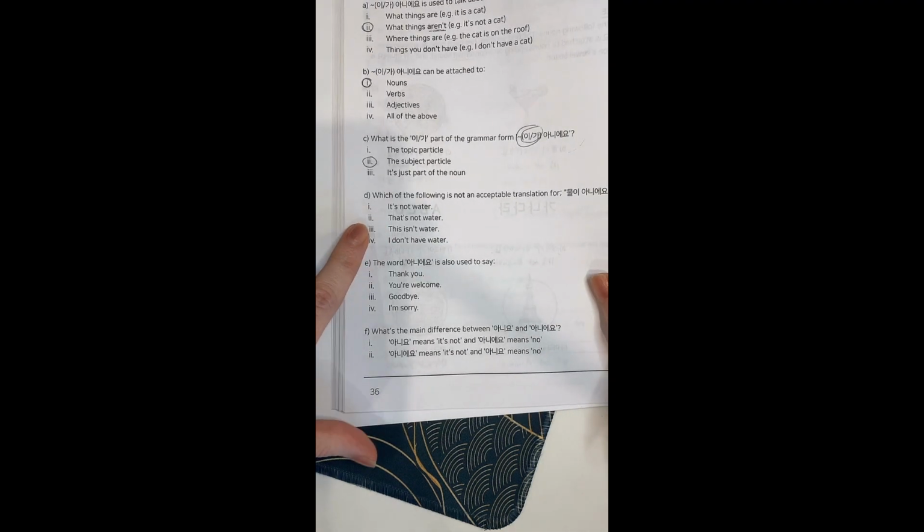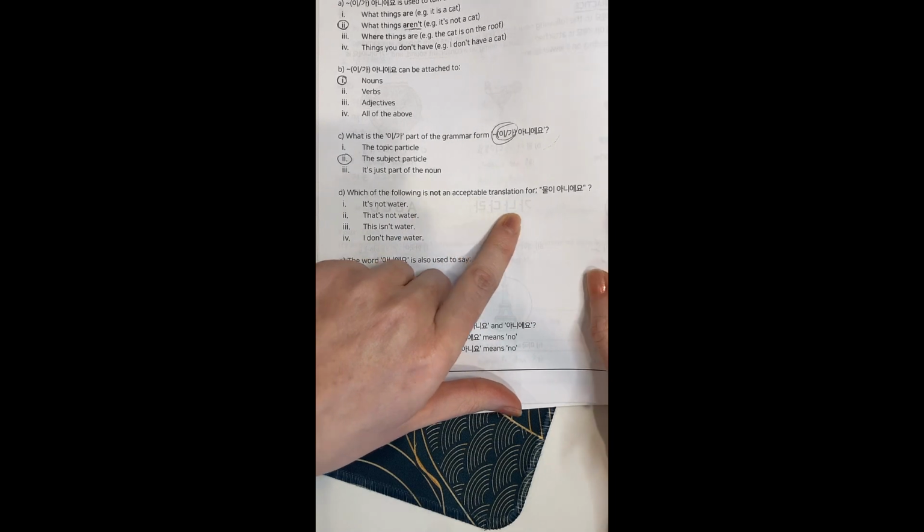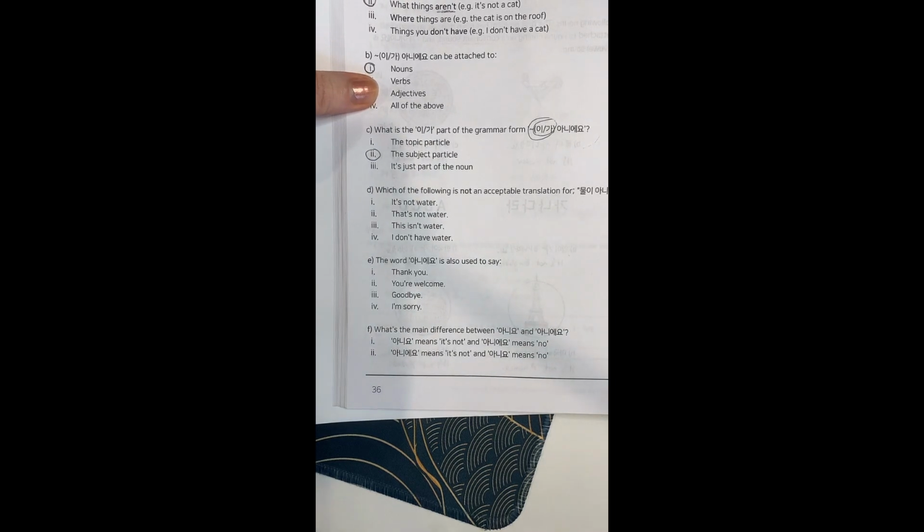Okay. D. Which of the following is not a good translation for 물이 아니에요? 물이 아니에요. So which is not a good translation?